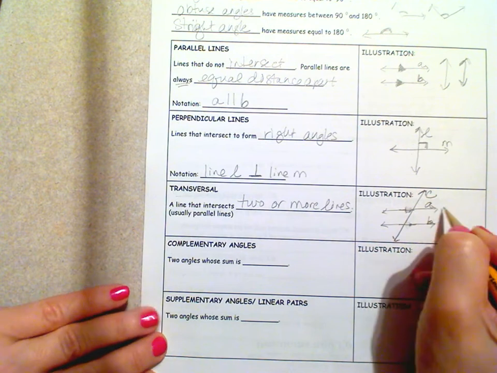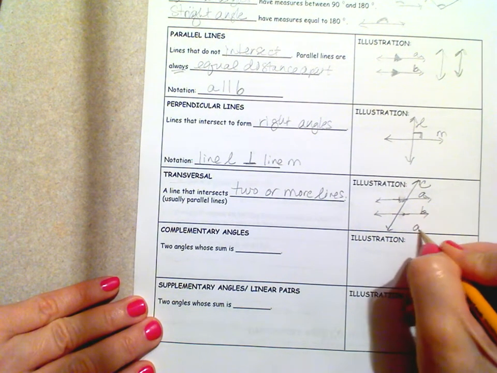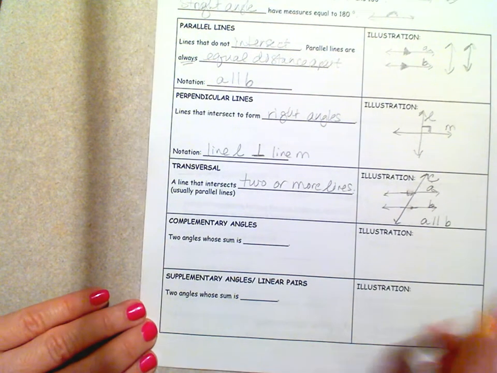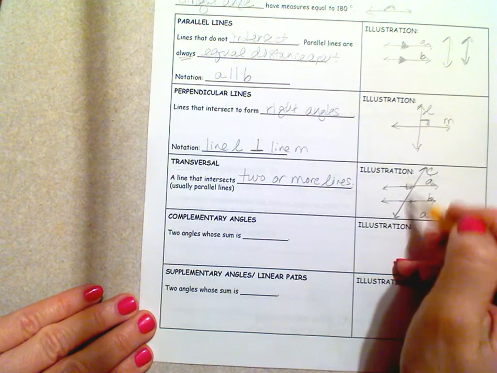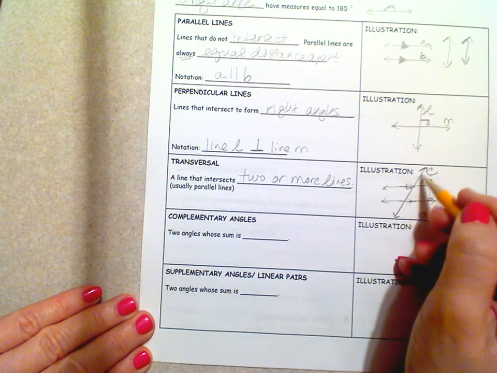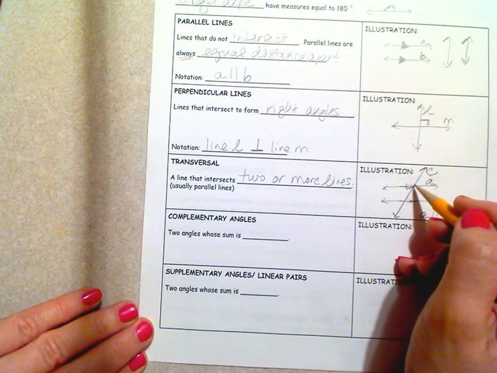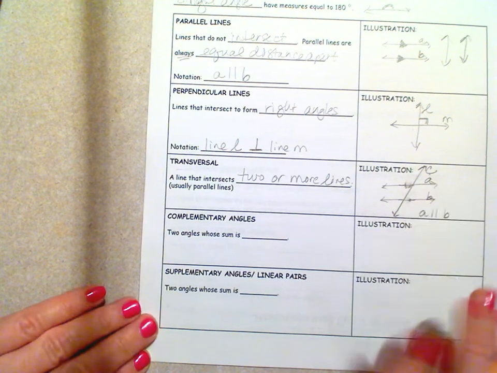So A is parallel to B, and cut by the transversal C. And they'll write out the word transversal. Okay, so this is going to be important here in a few minutes, what that transversal does, and how all these angles are related.